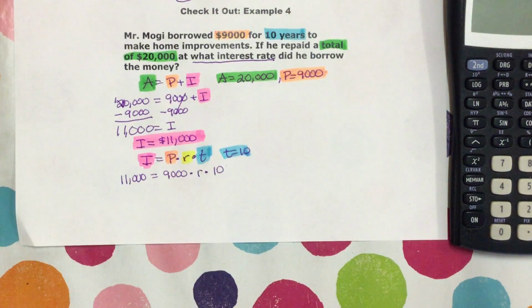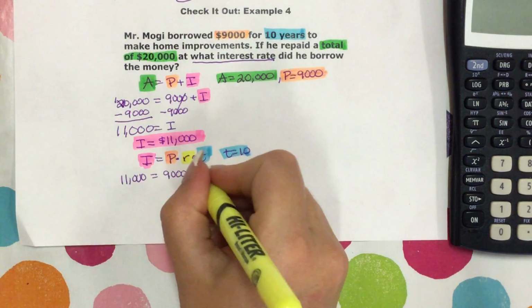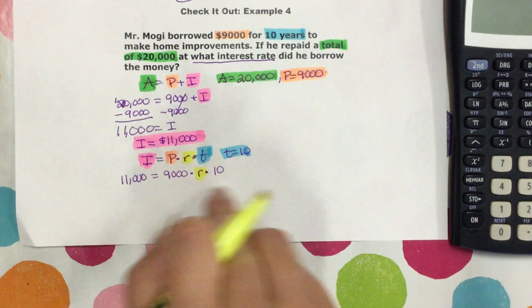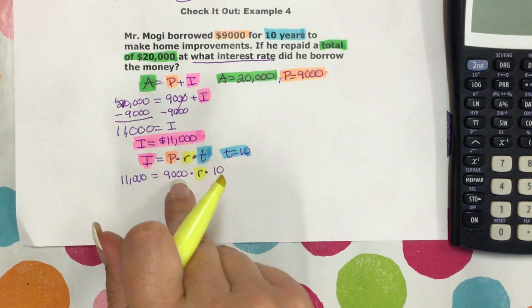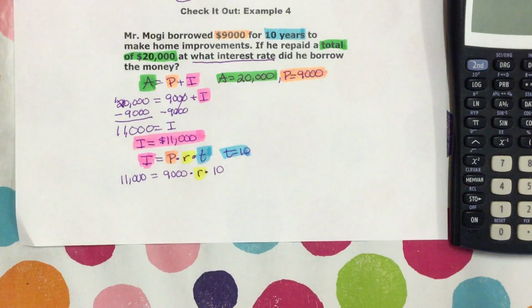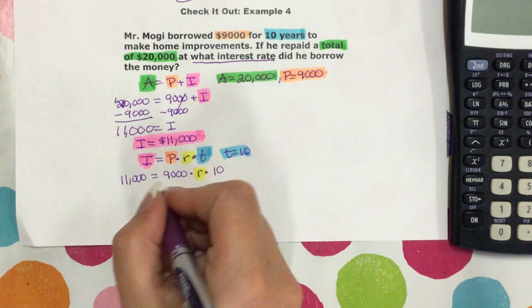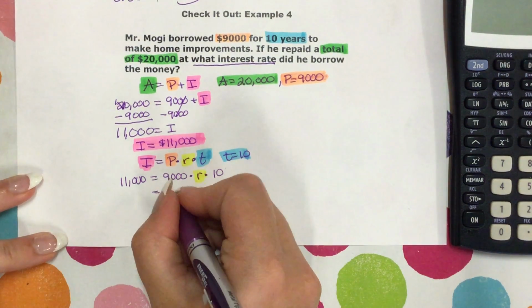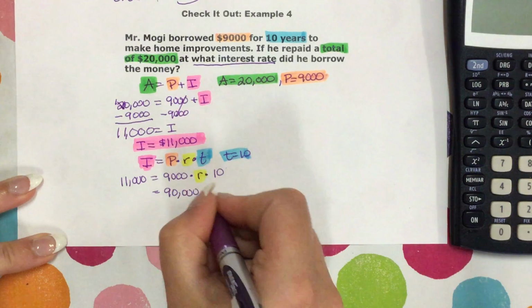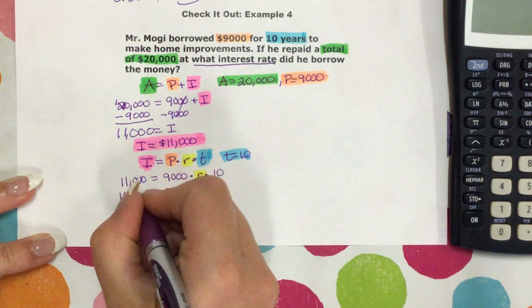Okay, we are trying to get R by itself. In order to do that, we need to simplify this side of the equation first. We need to multiply 9,000 times 10, which, when you multiply 9,000 times 10, you can just add another 0 to the end of 9,000, and you get 90,000 R over 11,000.